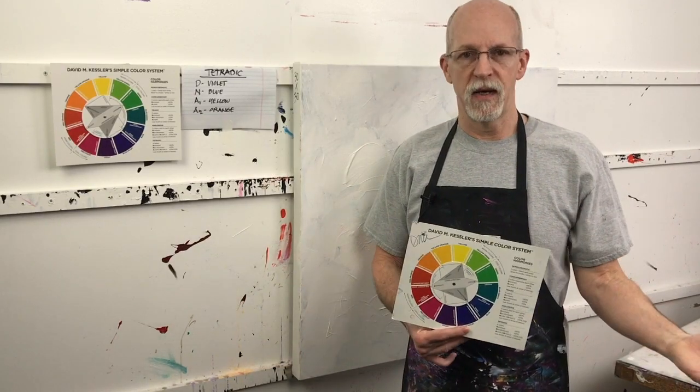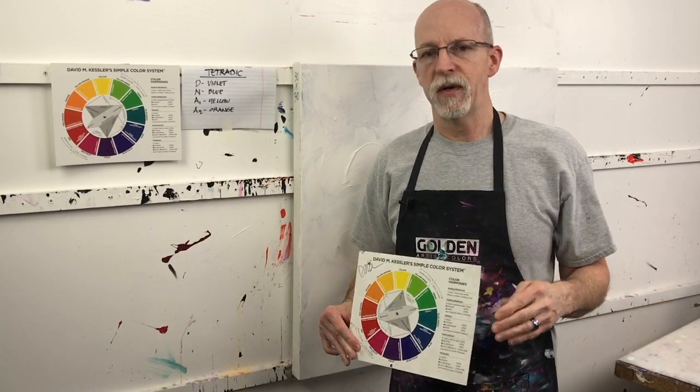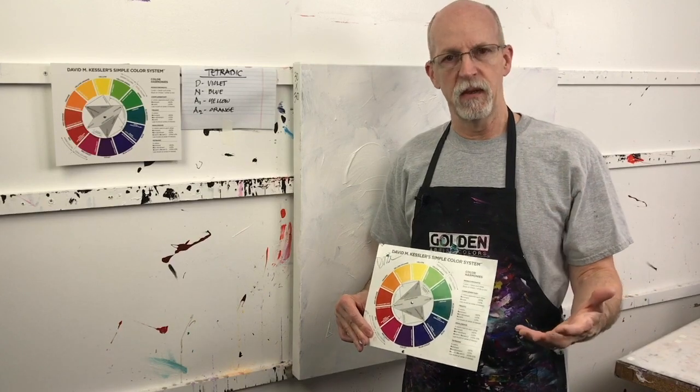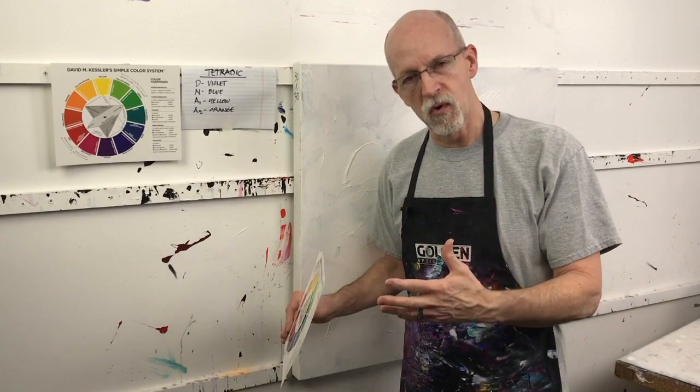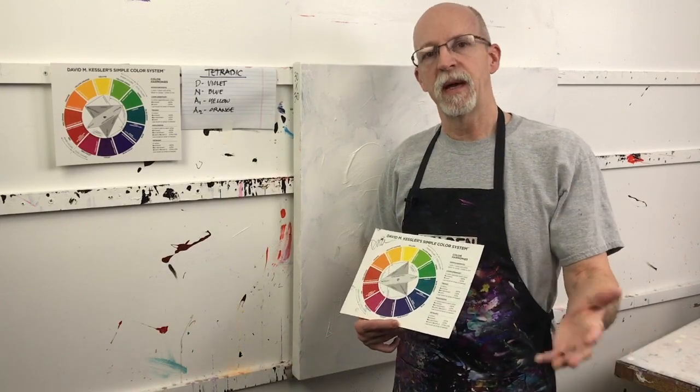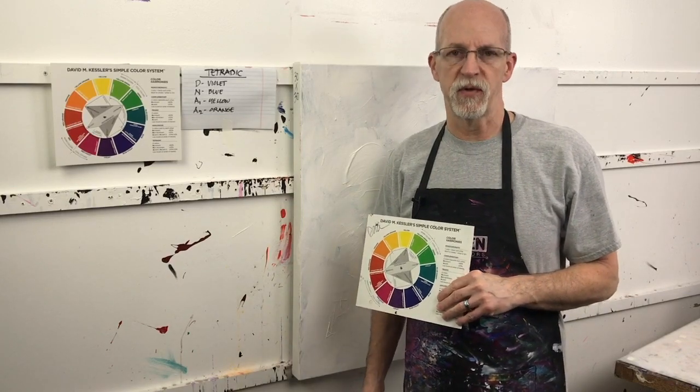And you're not going to be dominantly cool or warm, and it's not going to be a clear statement for the painting. It's always more clear if you use more of one and less of the other, so that one dominates the other one, rather than trying to use them in equal measure.